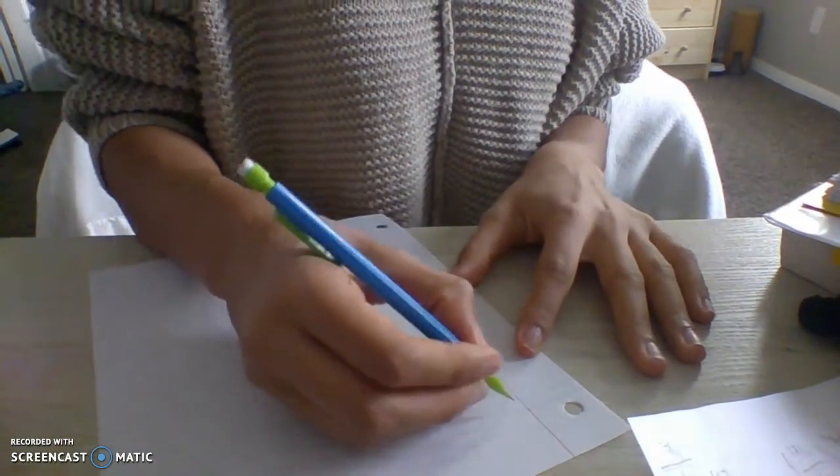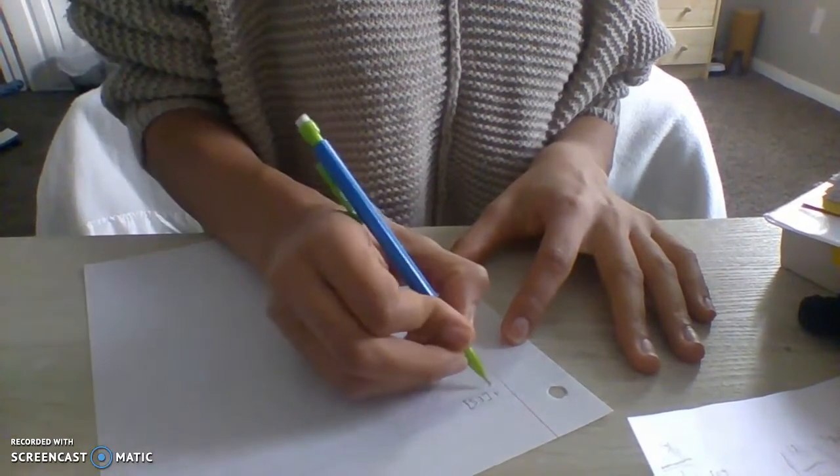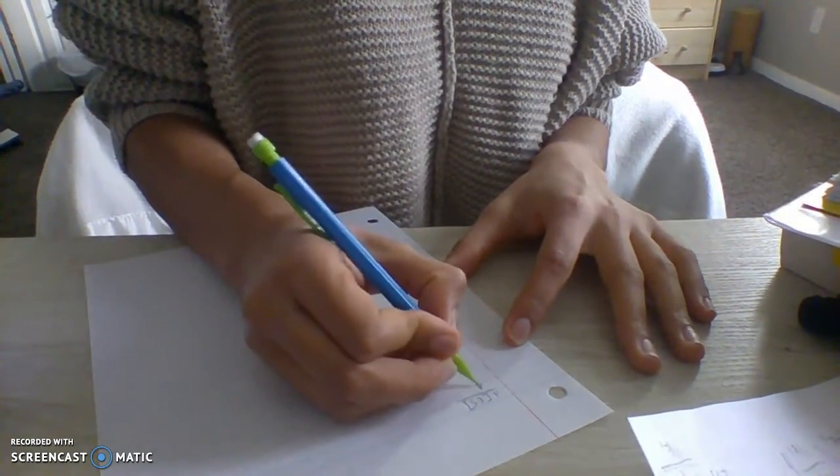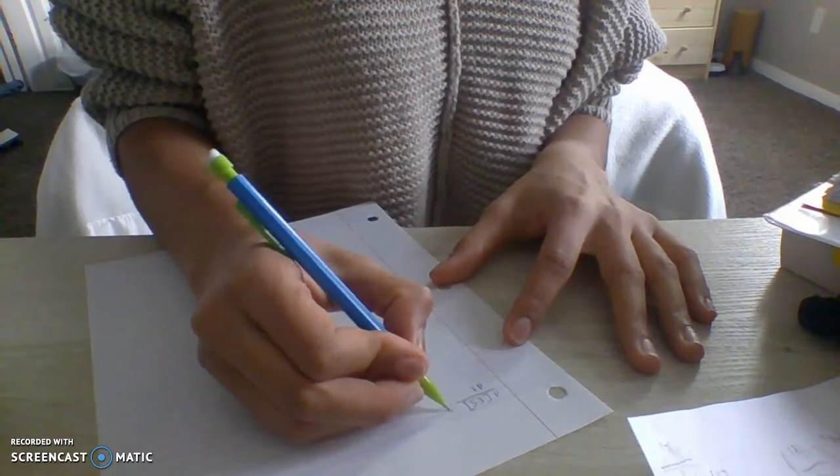So we have the instantaneous rate of reaction for the enzyme substrate complex in step 1, where it's equal to 0.